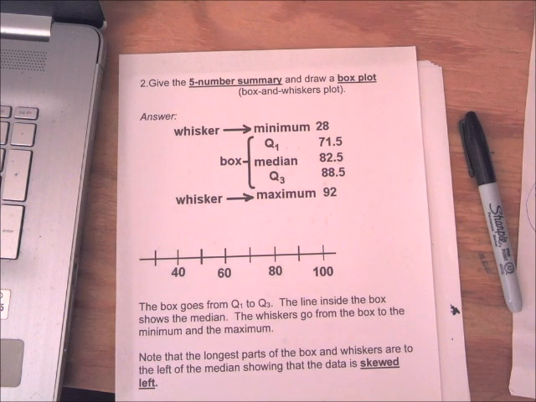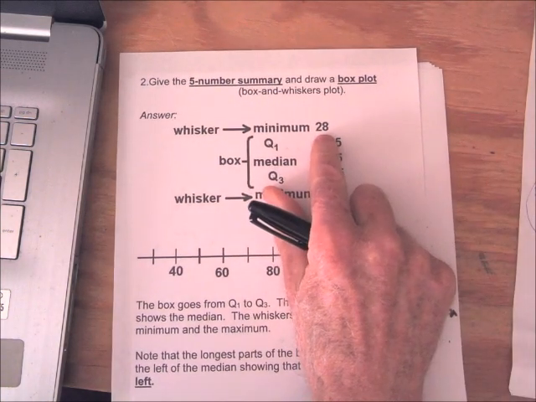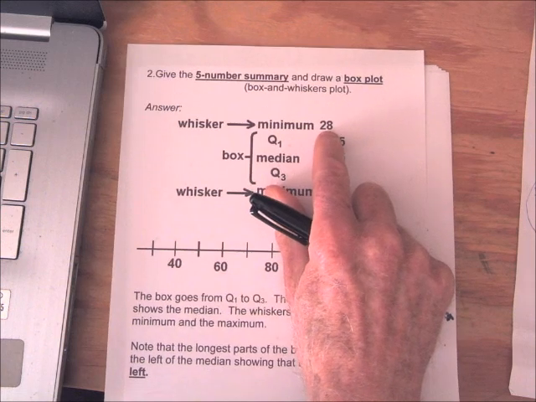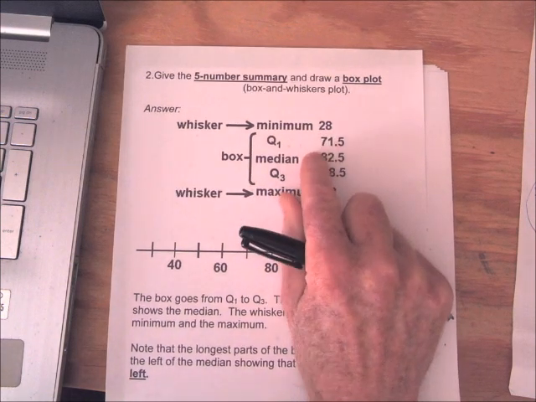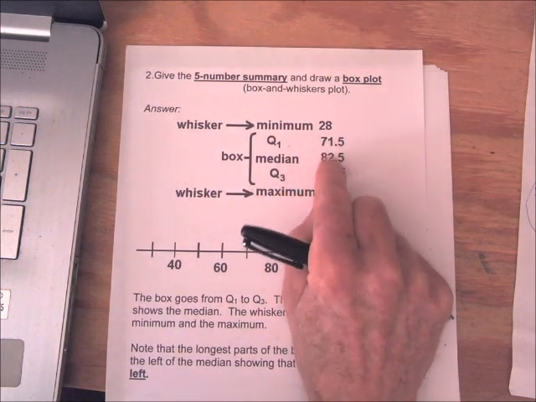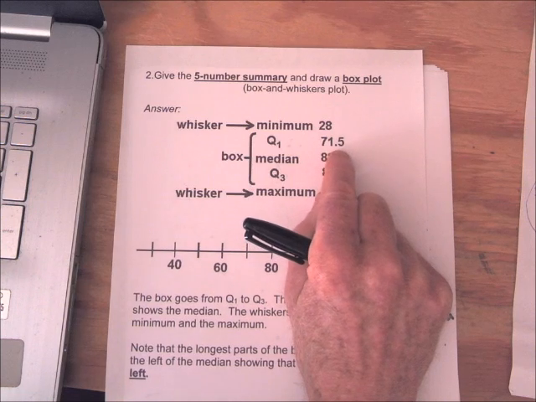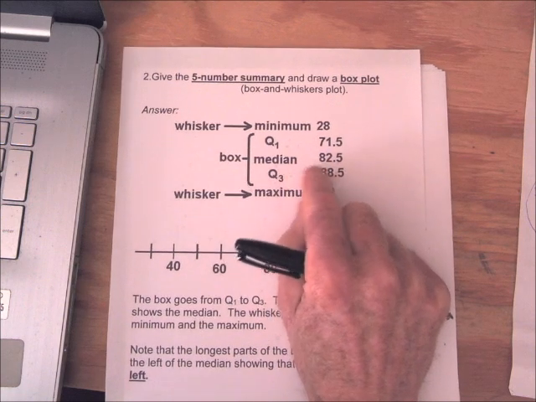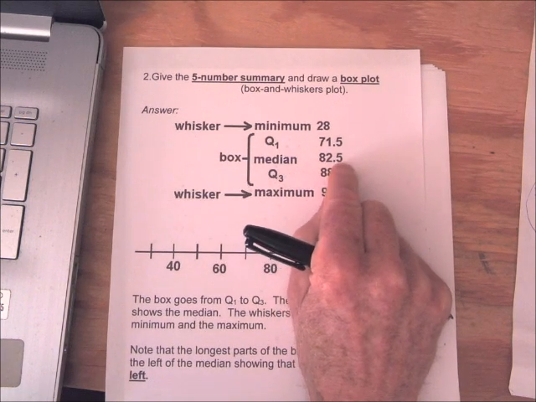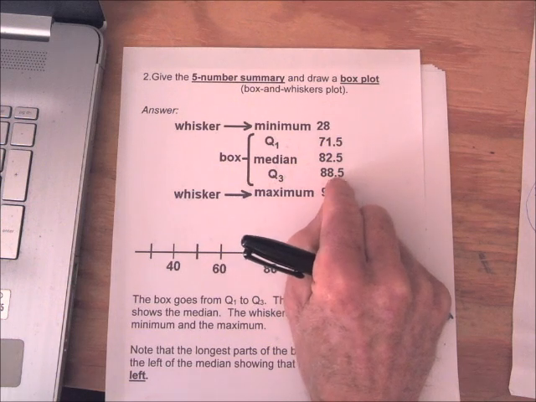Now there's a graph based on the quartiles called the box plot or box and whiskers plot. The minimum we can think of as the 0 quartile. It's 28, the smallest exam score. And then we computed Q1, Q2, and Q3. So Q1, 71.5, the median, or Q2, 82.5, Q3, 88.5.